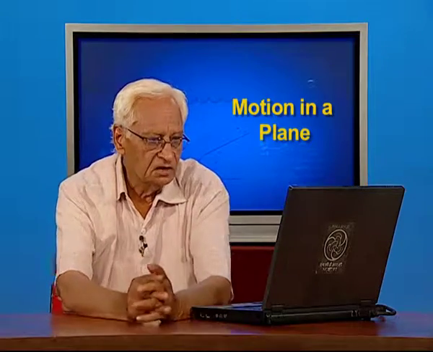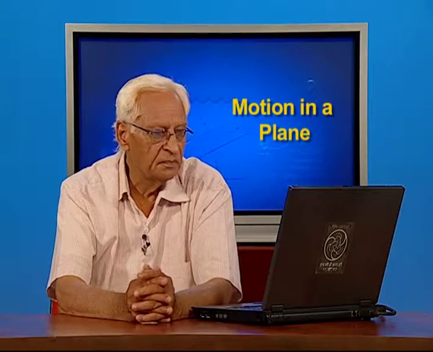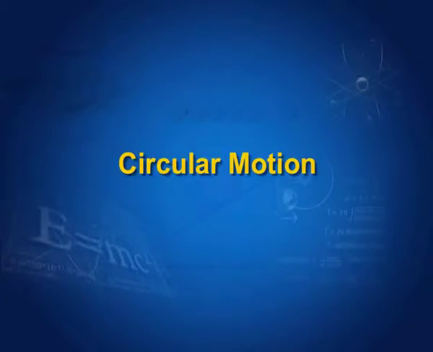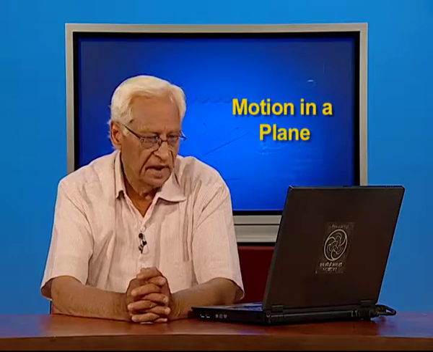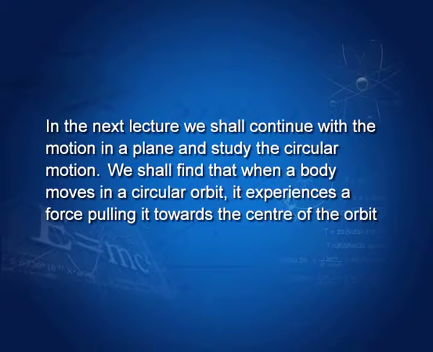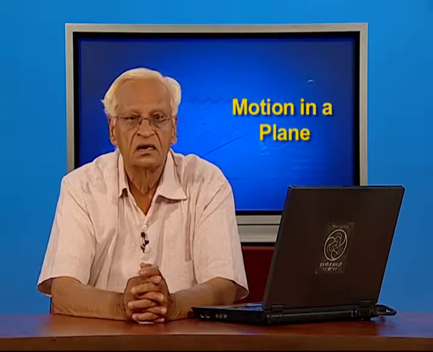In the next lecture, we shall continue with the motion in a plane and study circular motion. Circular motion is another important concept, and we shall find that when a body moves in a circular orbit, it experiences a force pulling it towards the center of the orbit.